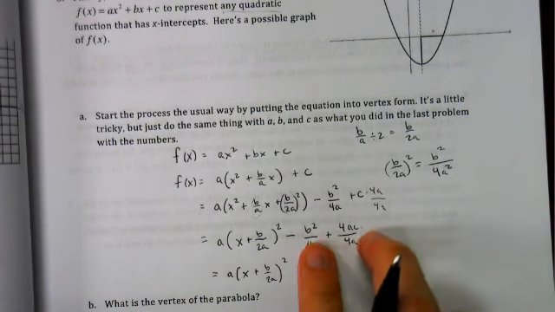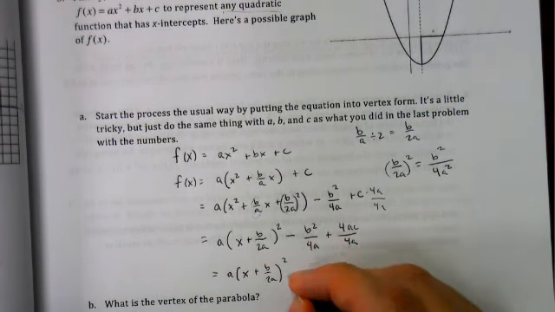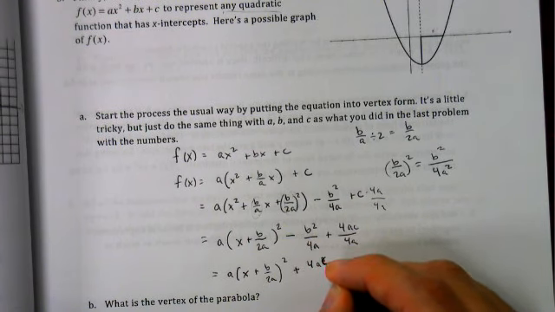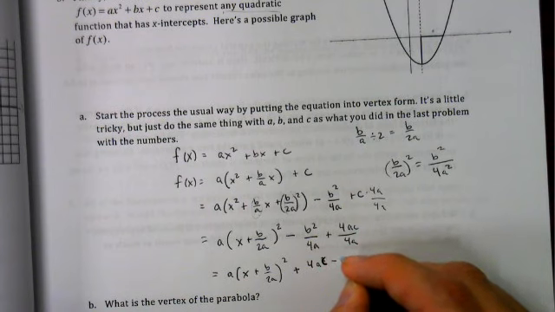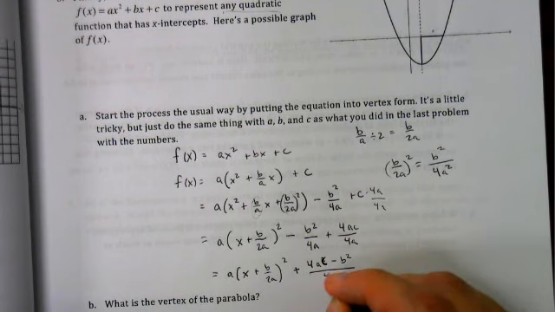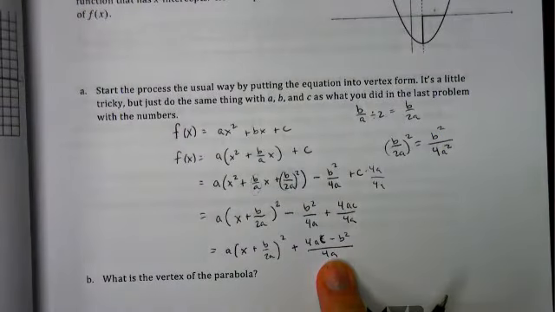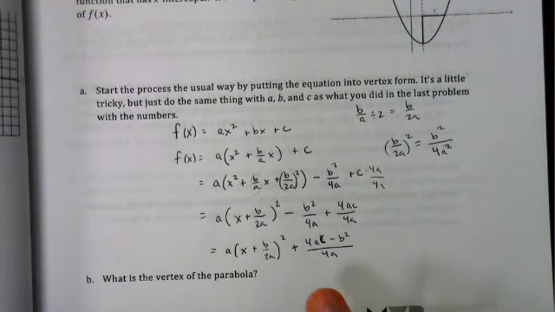And what we're going to do is swap these so that the positive is in the front, just to make it a little bit easier. 4ac minus b squared over 4a, something like that. Okay, so it's a big mess.